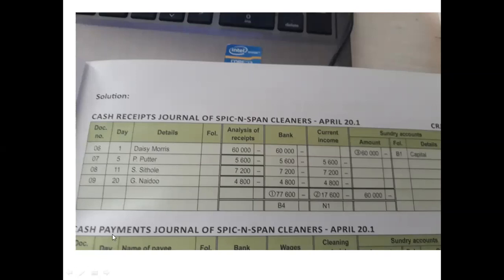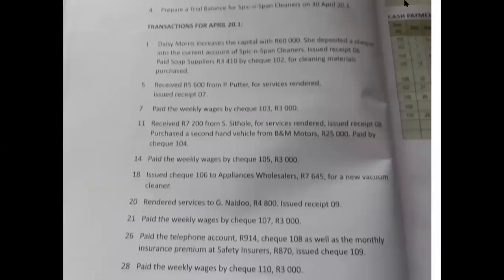Right, but I'm going to move back now to the transactions, and we're going to look at them. As I said, some will go to the CRJ, some will go to the CPJ. I really want to concentrate on the CRJ today, but we are also going to scan a little bit through the CPJ as well.